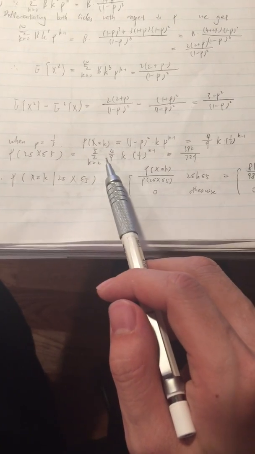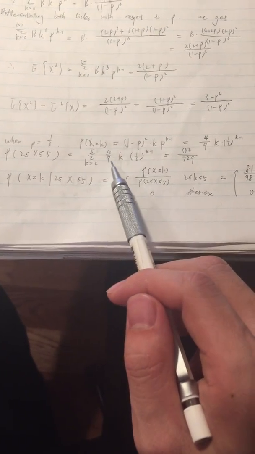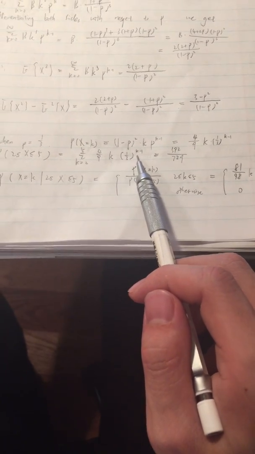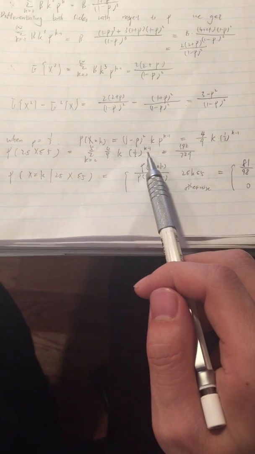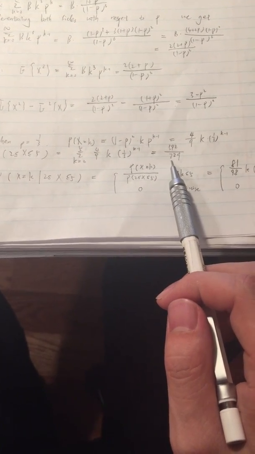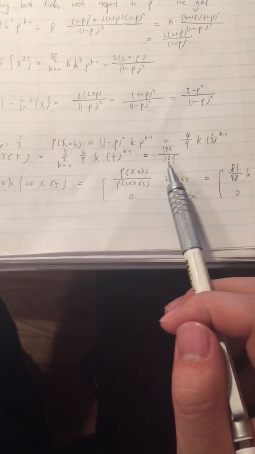The sum of 4/9 multiplied with k multiplied with (1/3) to the power k minus 1. Then we can get the answer 392 over 729.